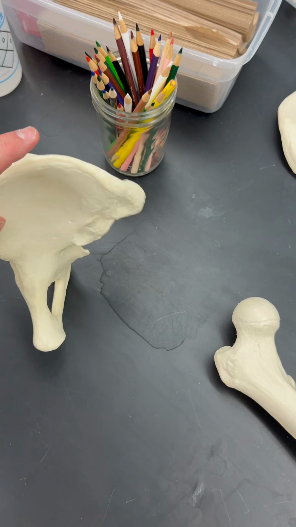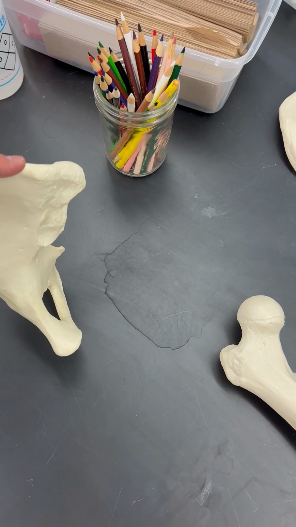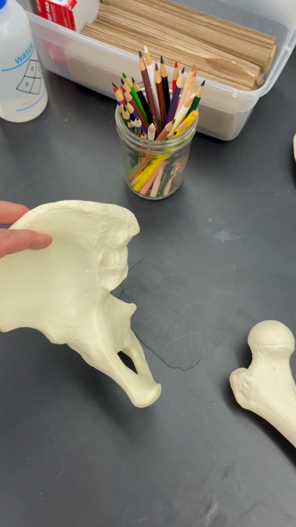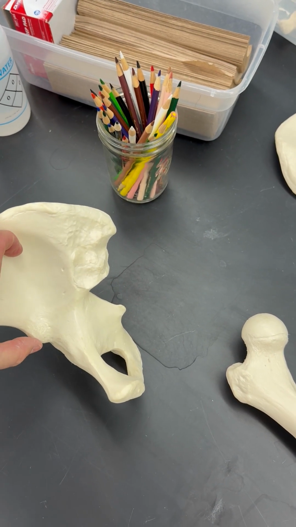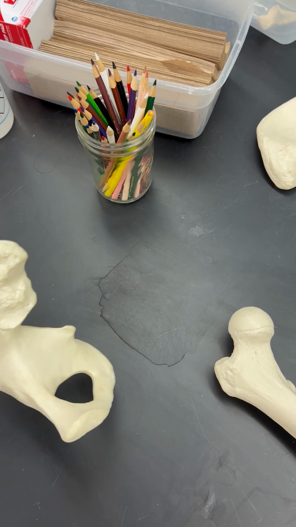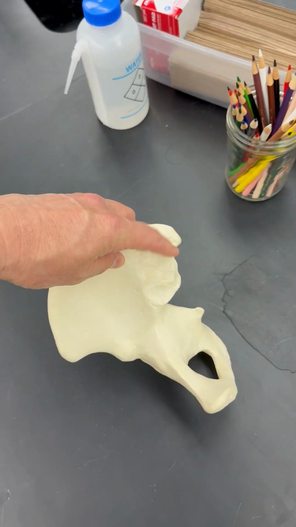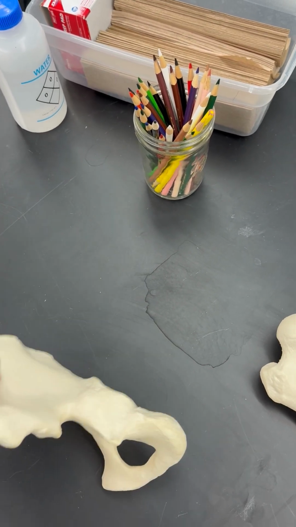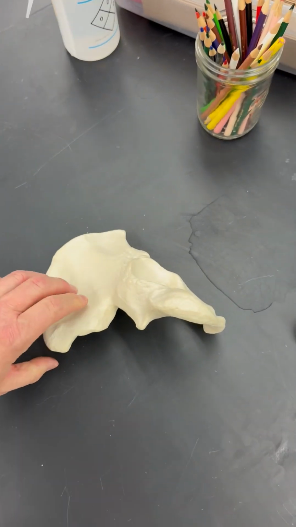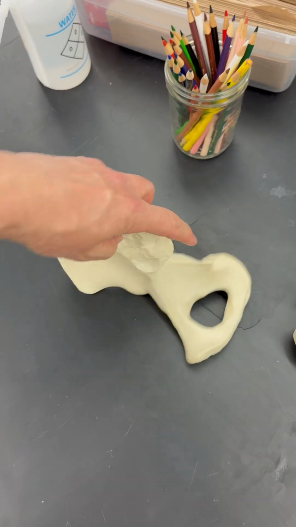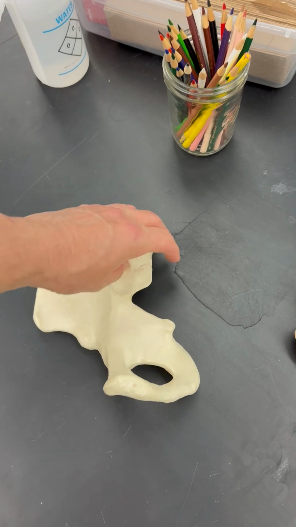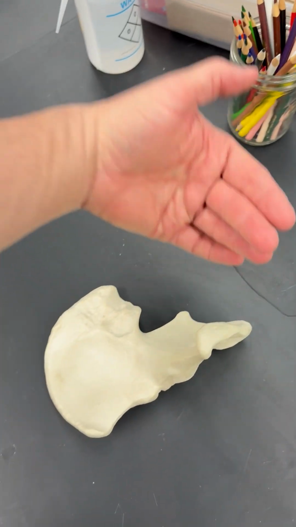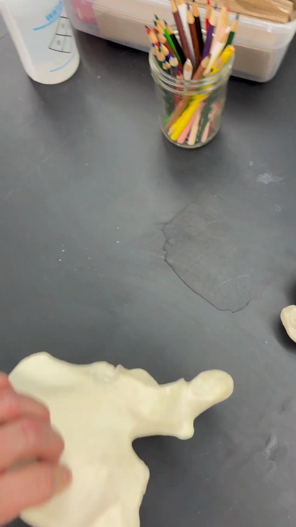The ilium has the iliac crest, which you can palpate on yourself. We have the anterior superior iliac spine and the anterior inferior iliac spine, with the surface for articulation with the sacrum, and we have the ischial spine here. We also have the sciatic notch, where the sciatic nerve fibers come out and descend down the posterior part of the thigh.